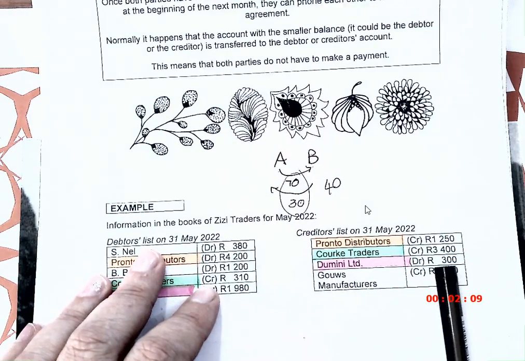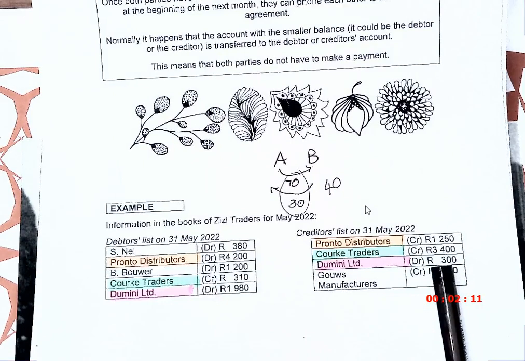Let's take it more personal. Okay, now? I owe you 10 rand. You owe me 15 rand. So what's the most logical thing for you to do? To pay me what? To pay me 5 rand. Okay? Doesn't that make sense? Yeah, it's less admin, it's less everything.